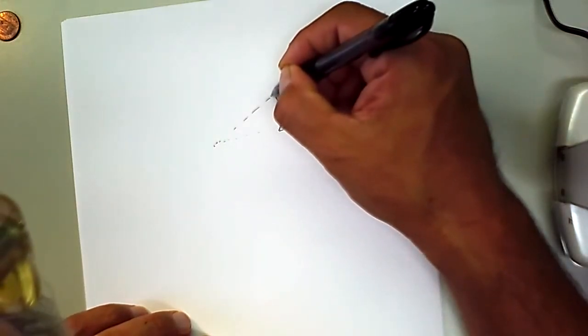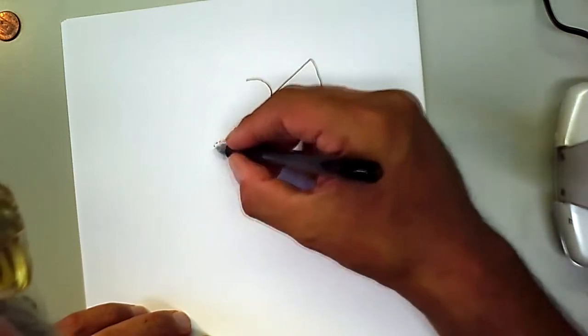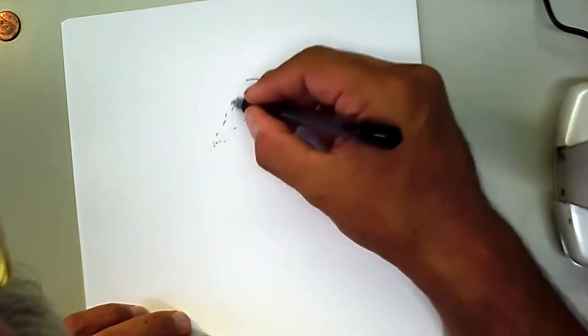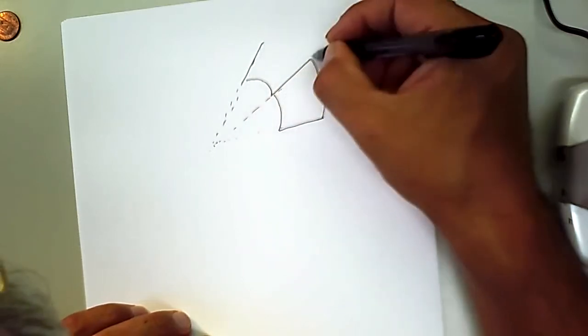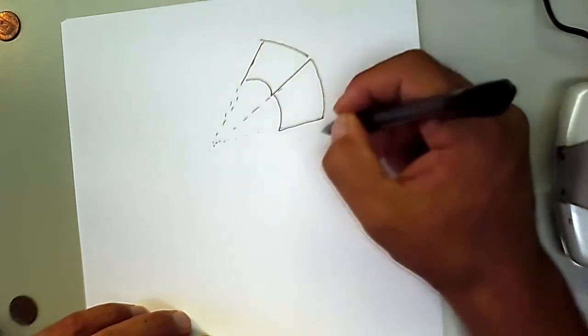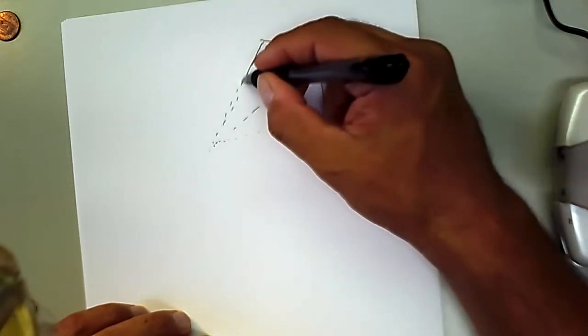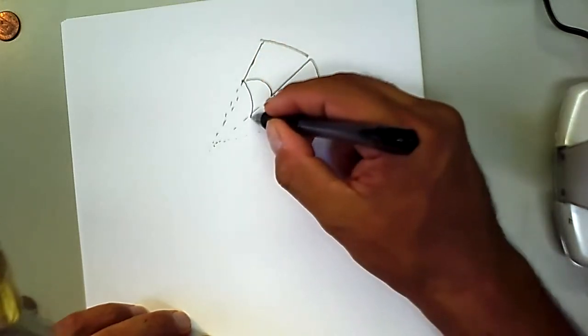And then we have a delta theta, again using a little bit of projective geometry. And then this goes this way, and then it comes down to a point here. So we have a wedge.